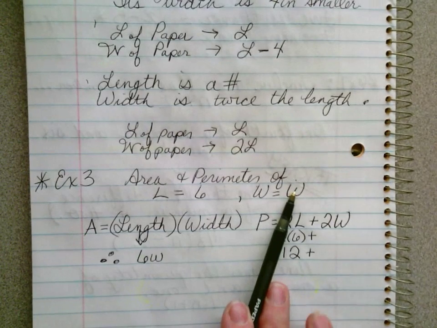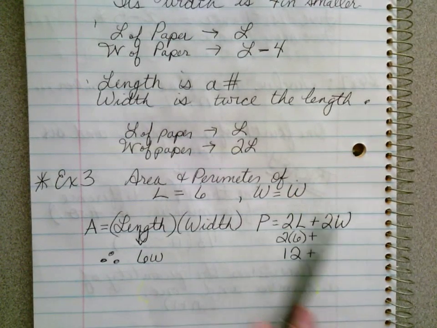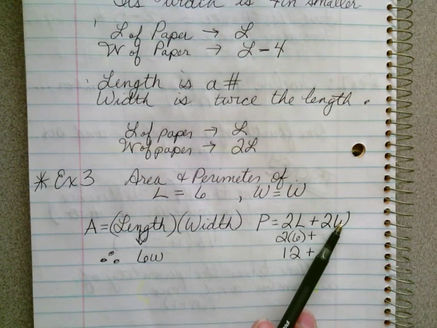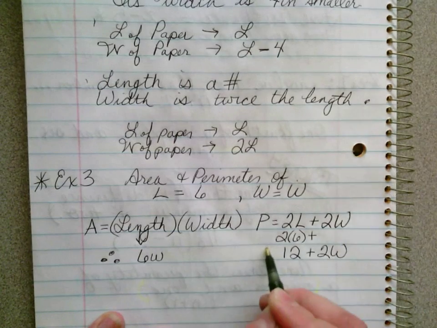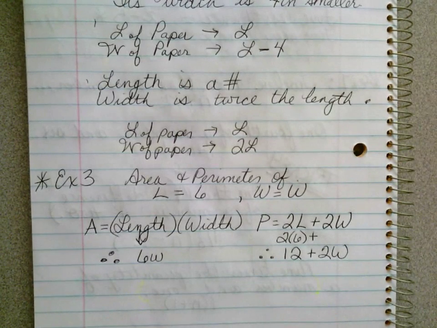And since I don't have a variable or I don't have a number for width, I'm just going to keep my width variable where it lives. So your answer looks like that. You don't know anything else. You can't tell me anything else, okay? Don't feel bad about that. You're telling me all you can. All right.